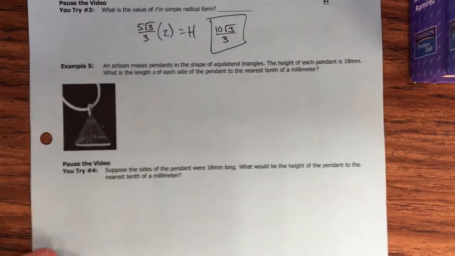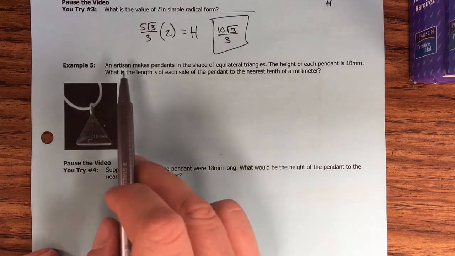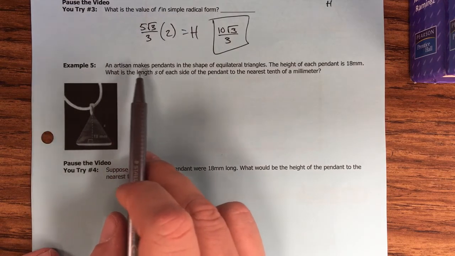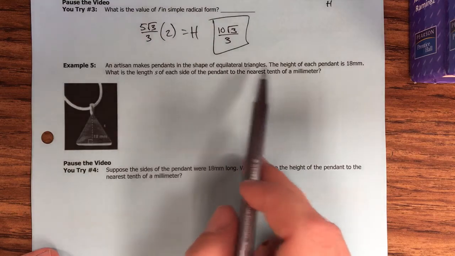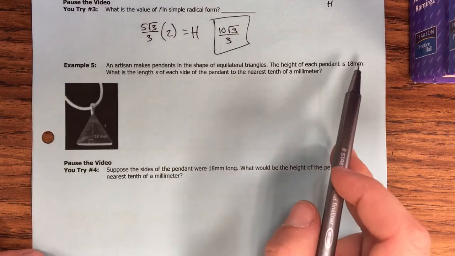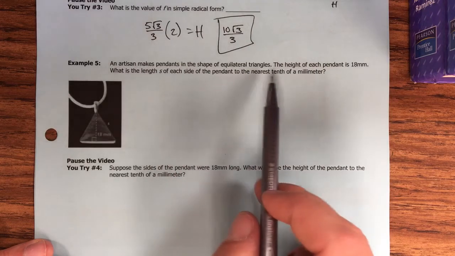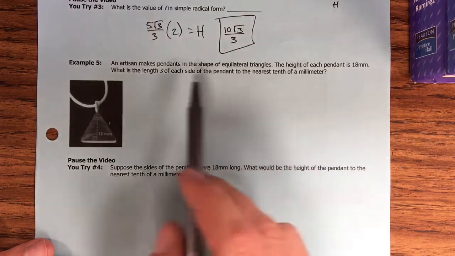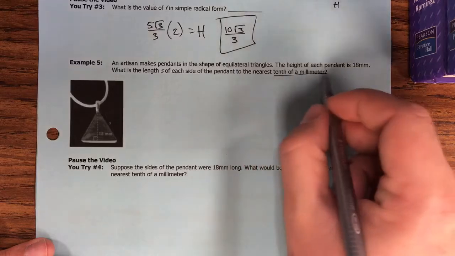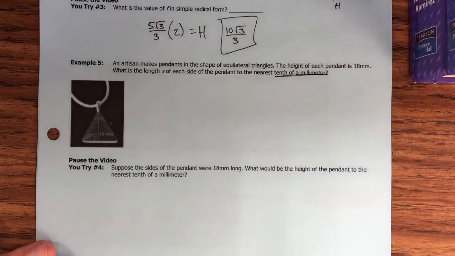Two more examples here, and then we'll be done with the video for today. An artisan makes pendants in the shape of equilateral triangles. The height of each pendant is 18 millimeters. What is the length S of each side of the pendant to the nearest tenth of a millimeter? Since it asks for the nearest tenth of a millimeter, we're not going to have our answers end in a radical.